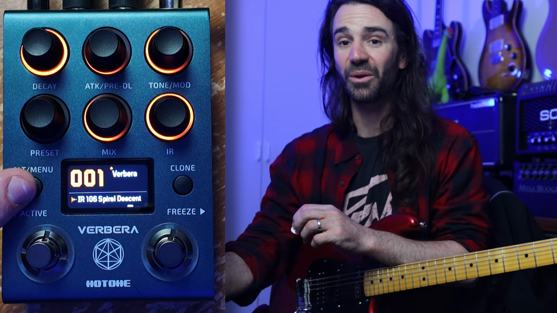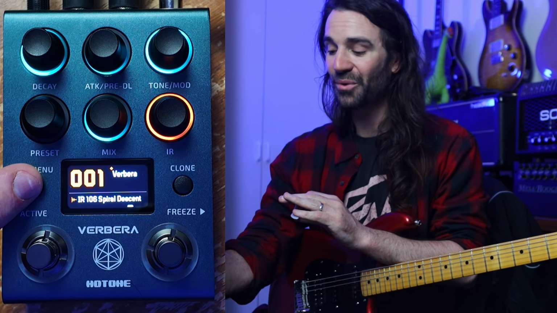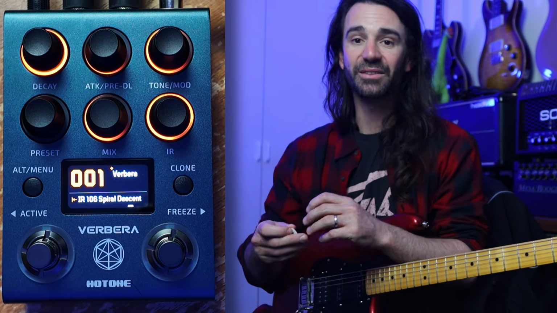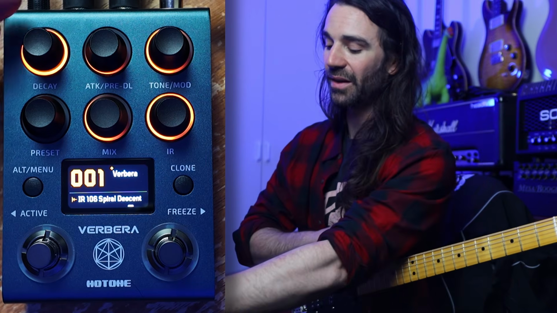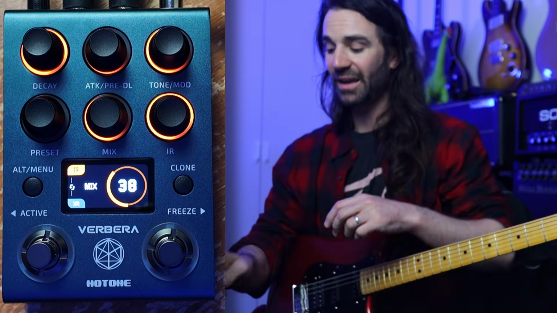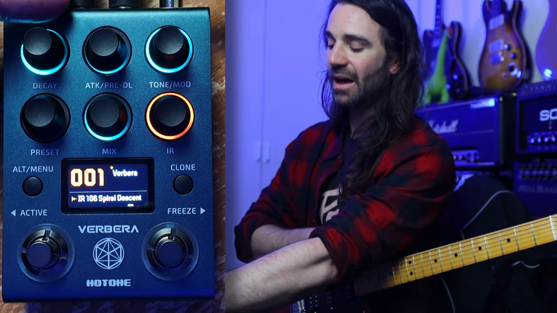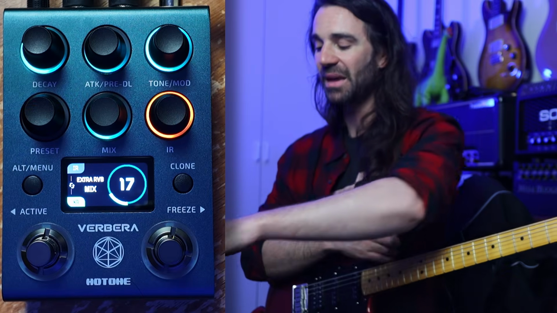Another cool thing about this is you've got a bunch of alt functions on here. So if I press this, you will see the color on the encoders change. So in the orange mode, this is going to be the primary set of controls that control what's happening with the reverb IR on there. So for example, I can tweak the decay, I can tweak the attack, I can tweak the tone and the mix over here. If I hit the Alt button though, what's going to happen is I have control over the algorithmic reverb. Think of this like a secondary reverb that can be used to extend the reverb IRs in there. Furthermore, I can tweak the pre-delay and the modulation of that extra reverb and its mix control on there.